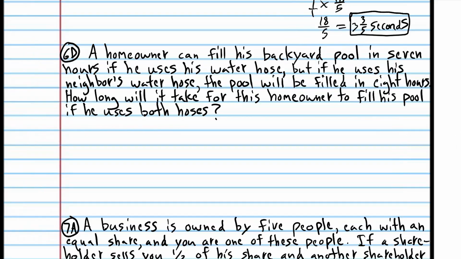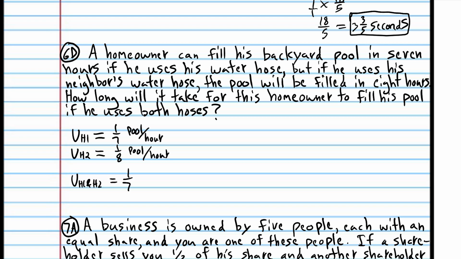All right, we're back. The unit rate for hose 1 is 1/7 of the pool per hour. And the unit rate for hose 2 is 1/8 of the pool. I'm just going to say pool. I want to write that out. So we want to figure out the unit rate for both hose 1 and 2. That would just be the sum.